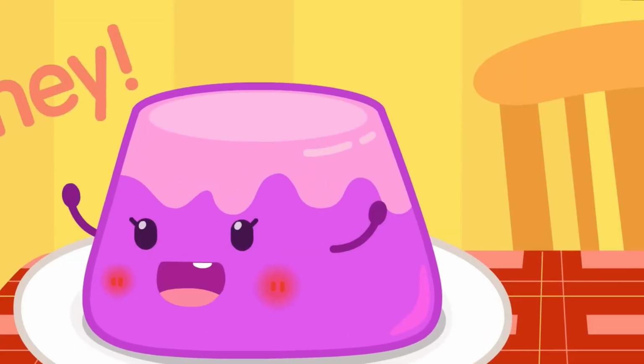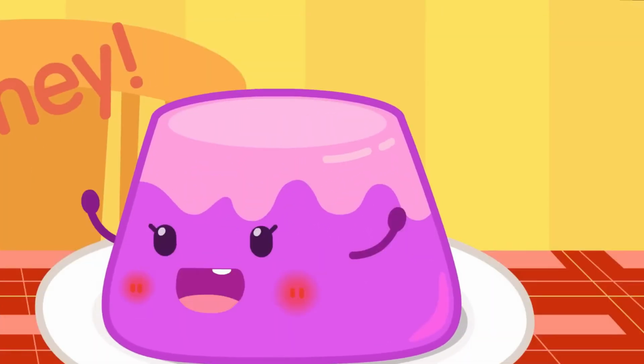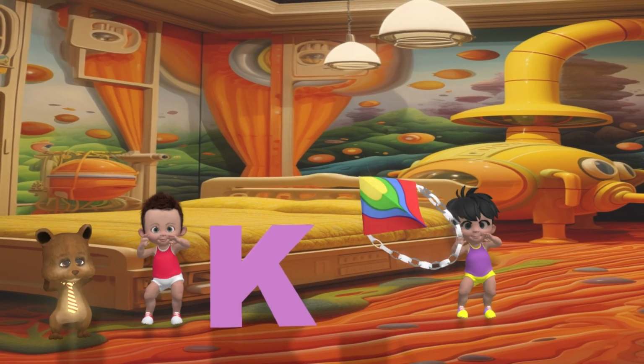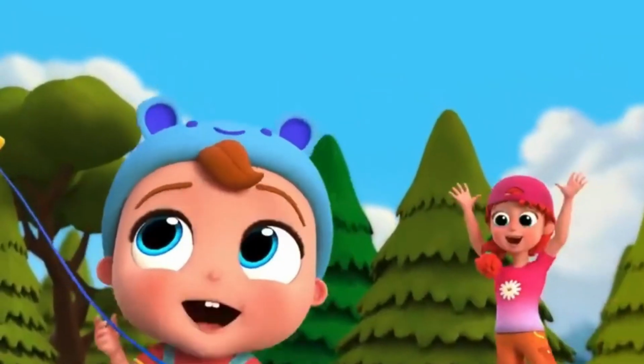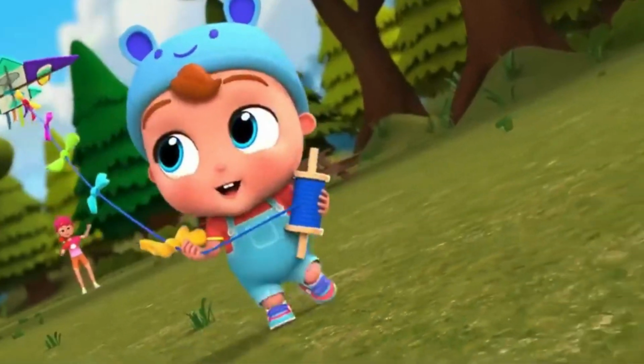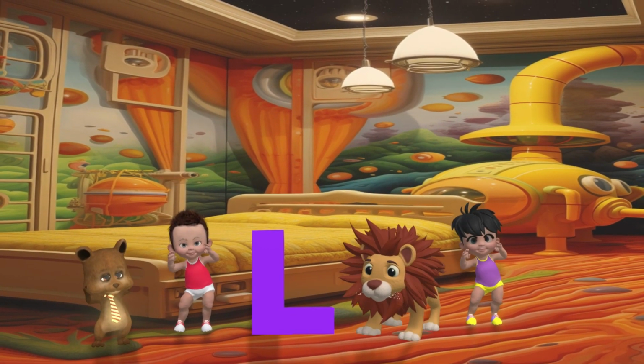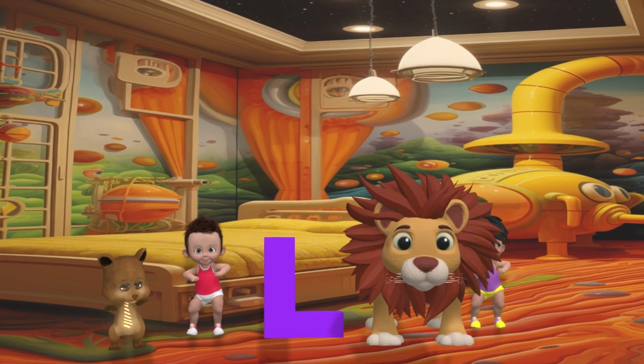Jelly on a plate, hey! Jelly on a plate, hey! Wibble wobble, jelly. K is for kite, kite. Fly a kite up into the sky. L is for lion, a lion. I'm a lion, the lion.